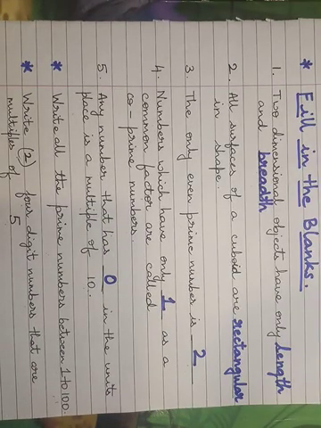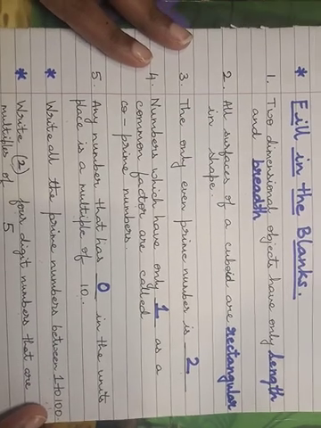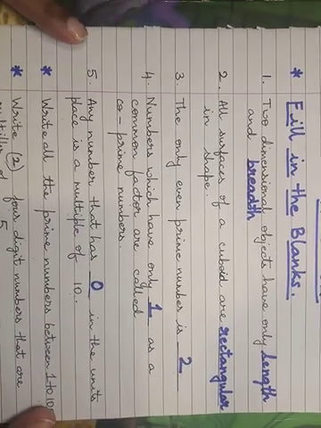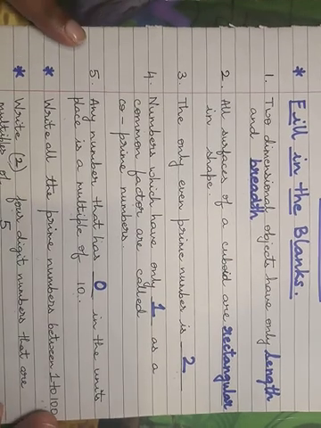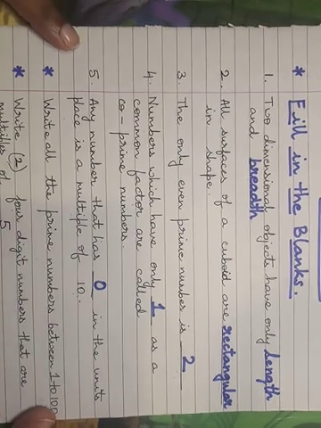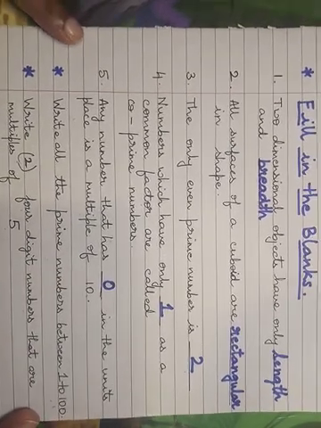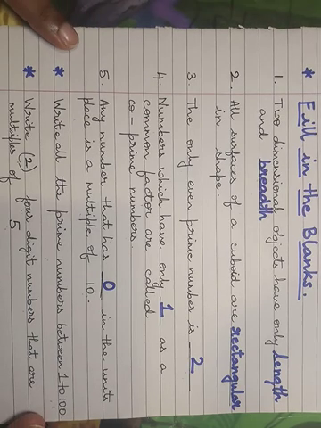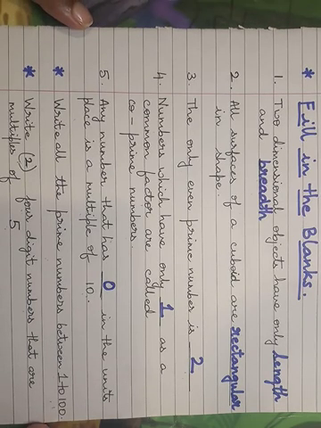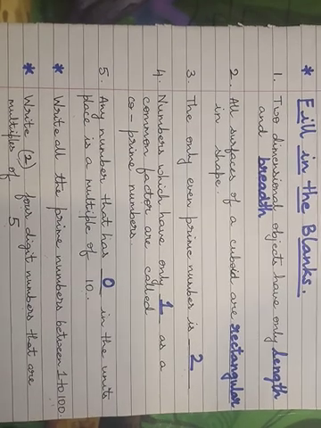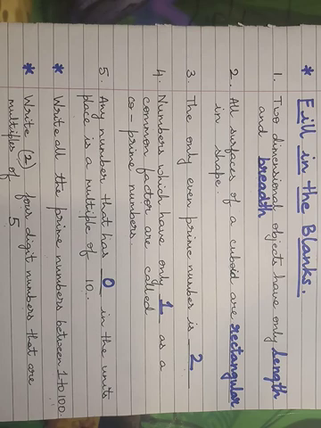Also a reminder, the second unit test paper is the same, with the same marks, a 20 mark paper like the first unit test. In the live class, children, we will also discuss this once again. So complete your work, finish the revision of these 2 chapters today, and the next 2 chapters, that is perimeter and area and pictographs, we will complete and start tomorrow.